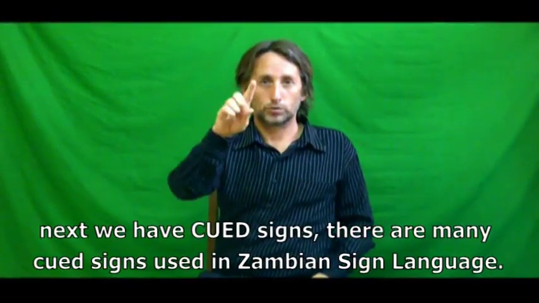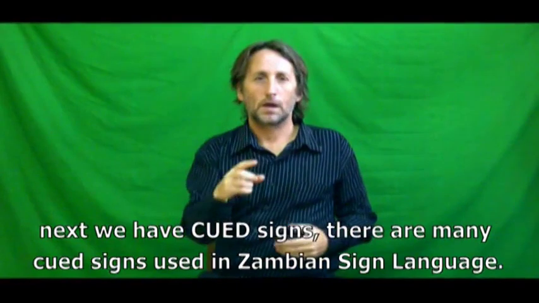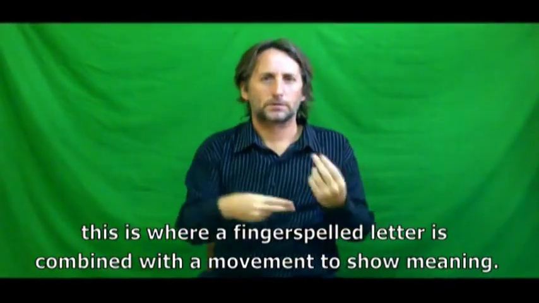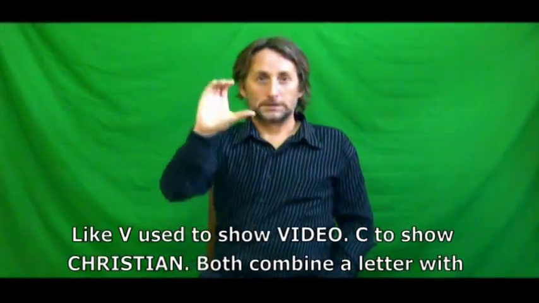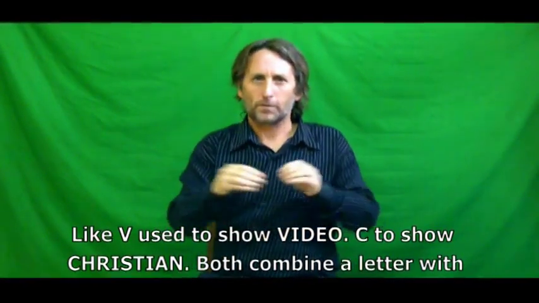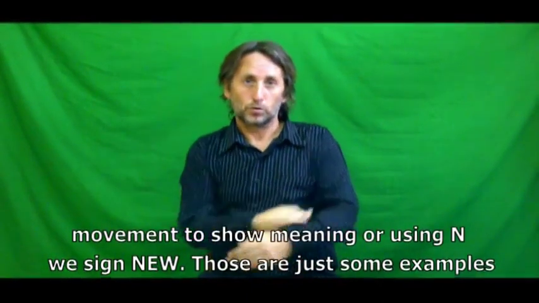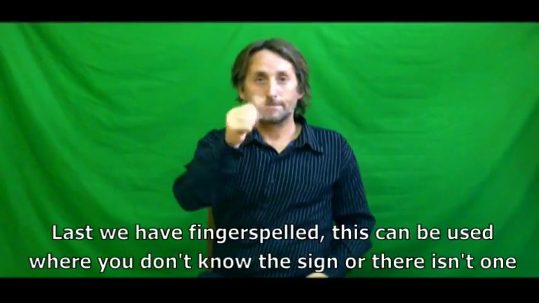Next, we have cued signs. There are many cued signs used in Zambian Sign Language. This is where a fingerspelled letter is combined with a movement to show meaning, like V used to show video, C to show Christian. Both combine a letter with movement to show meaning. Or using N, we sign new. Those are just some examples.